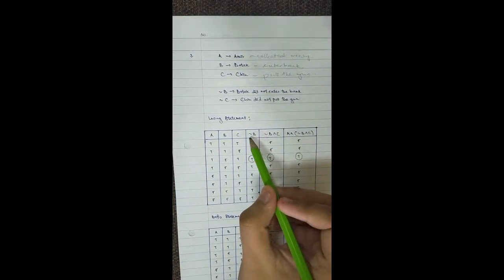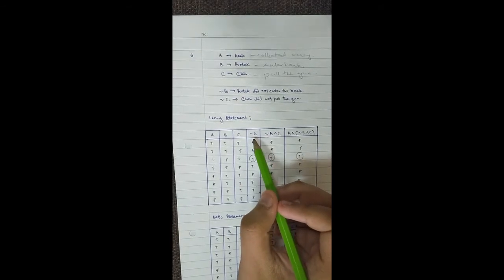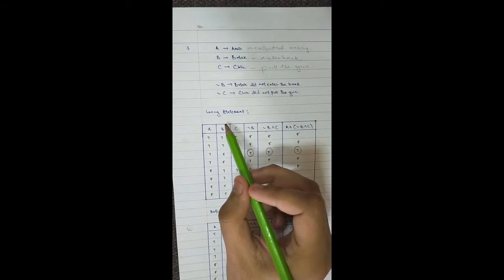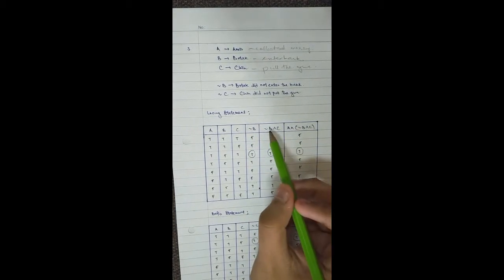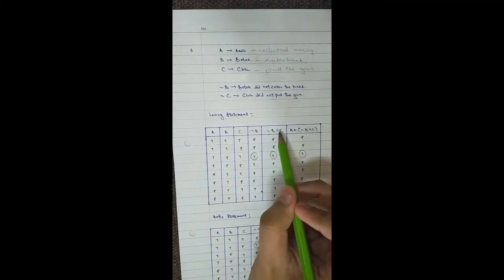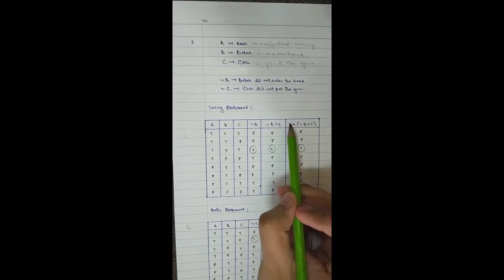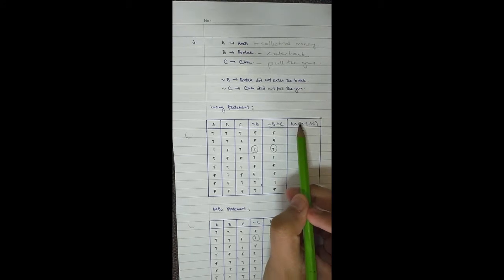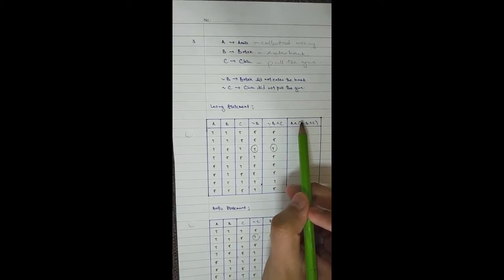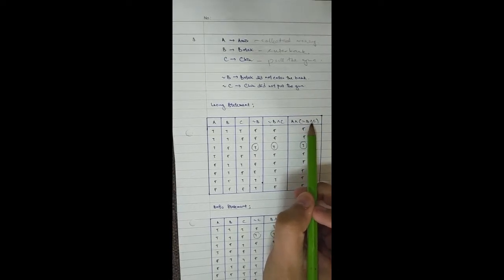Then next we do the inverse of Botak, which is did not enter the bank. So the next statement is Botak did not enter the bank and Chin pulled the gun. Then Amir collected the money, with the bracket of Botak did not enter the bank and Chin pulled the gun.